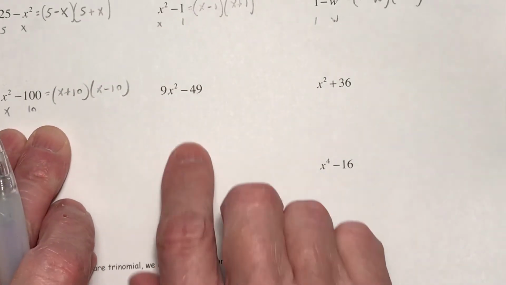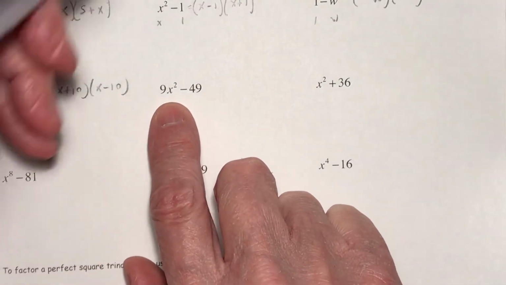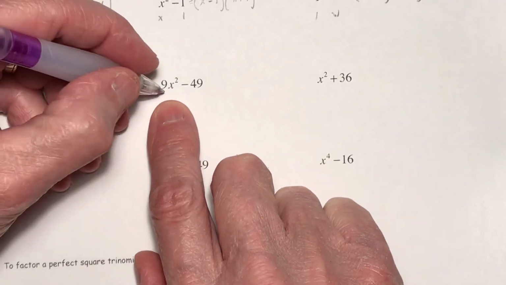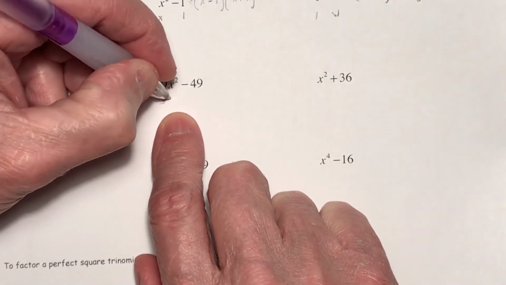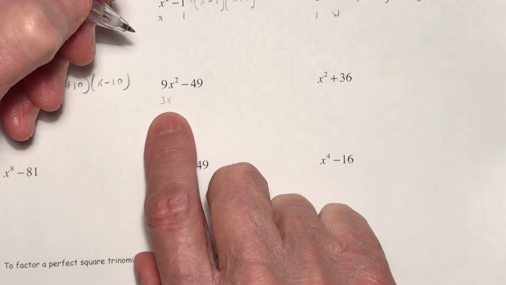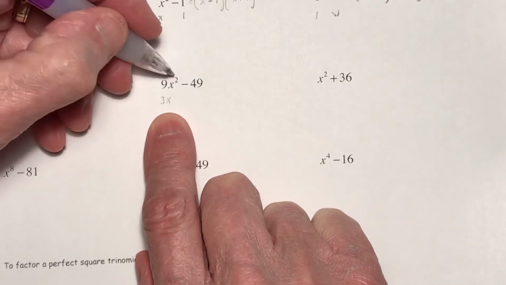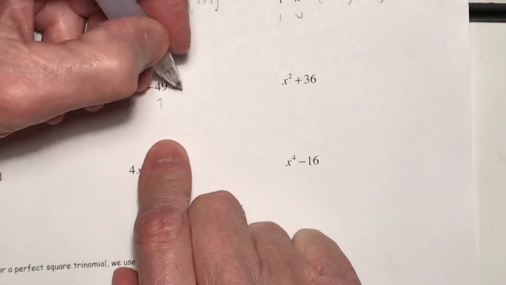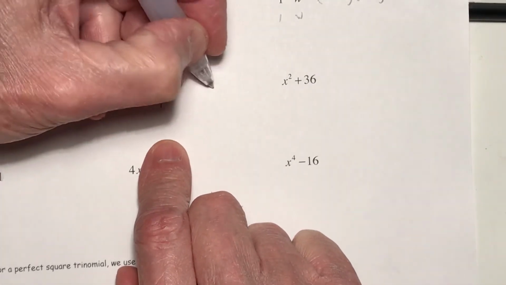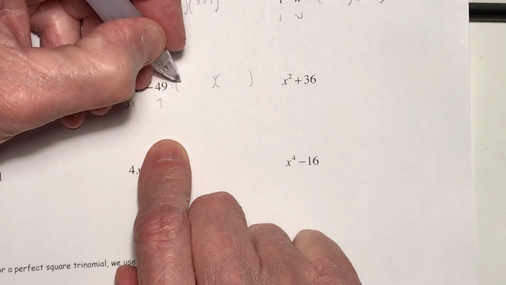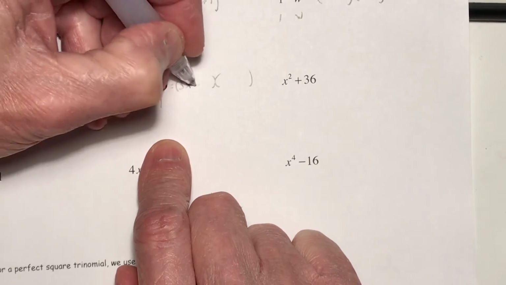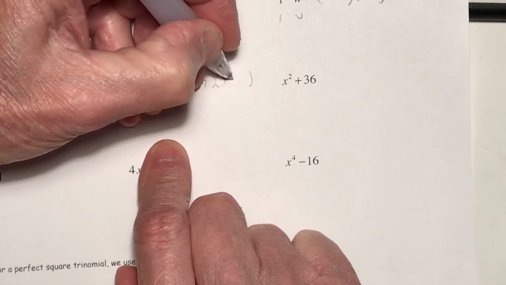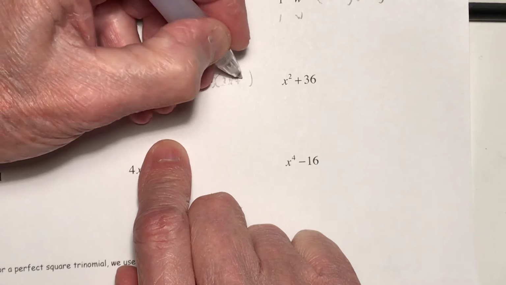This one is getting just ever so slightly more involved. This is the square of 3x. 3x times itself, 3x times 3x, produces 9x squared. And that, of course, is 7 times 7. So now we're ready to write the factors. 3x minus 7, 3x plus 7.